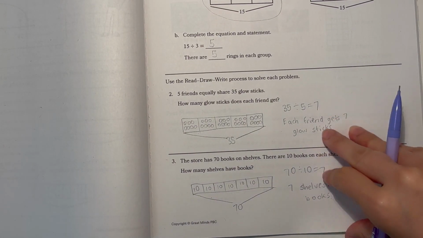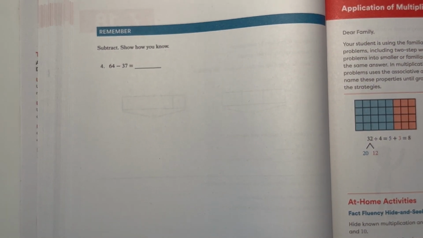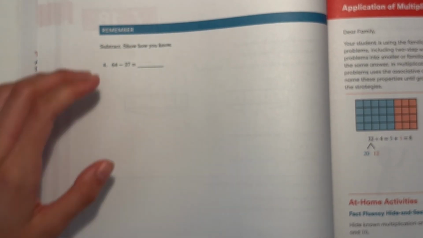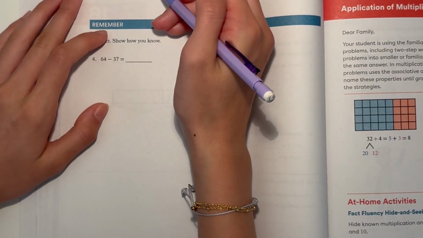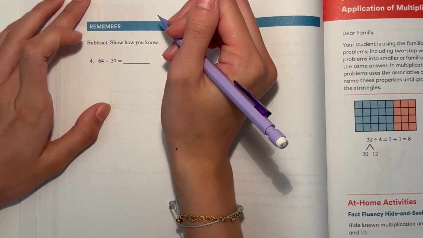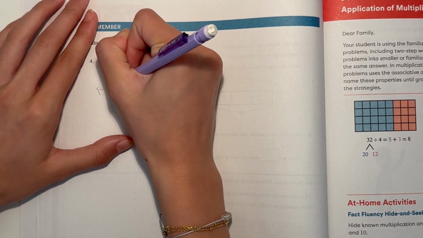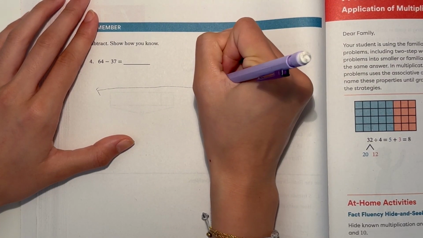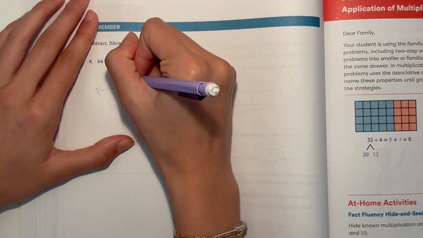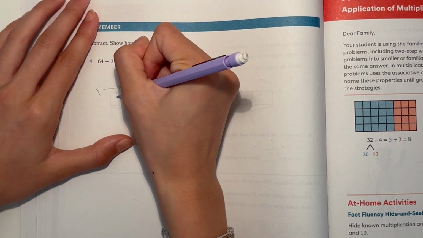Alright, next page. Subtract, show how you know. Number 4, 64 minus 37. Alright, so we know 37 is close to 40. So we're going to draw a number line, start at 64, and subtract 40, and that will give me 24.